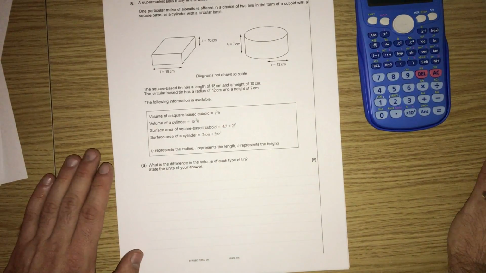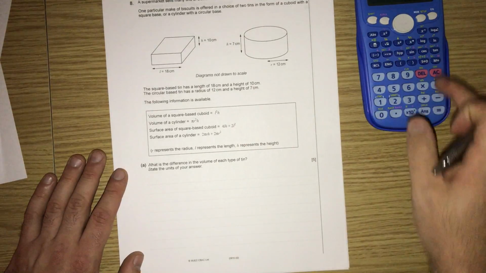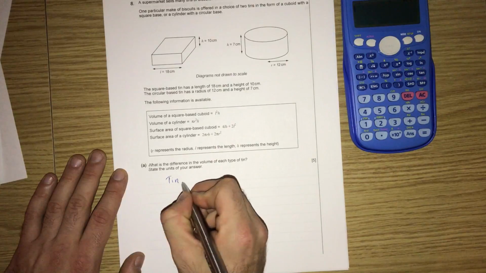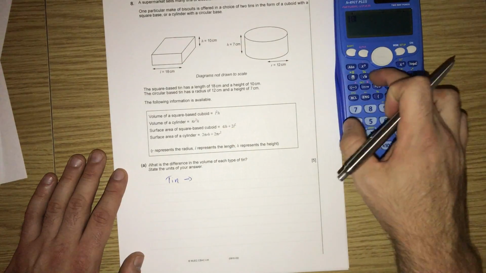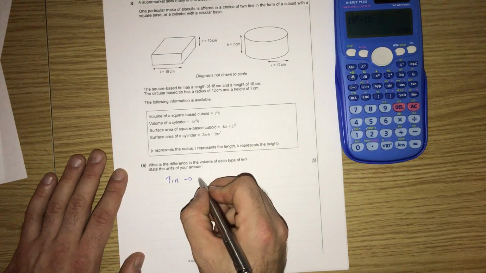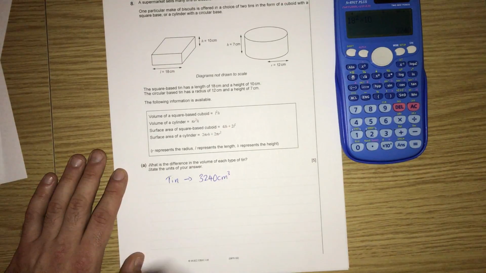Question 8, find the difference of the volumes. So it tells you the formulas. So for this one, it's L squared times H. So for the tin, the square based one, we have 18 squared times 10, so that is 3,240 centimeters cubed, because we're working in volume and it's asking for the units again.